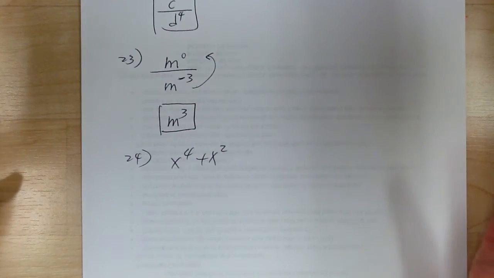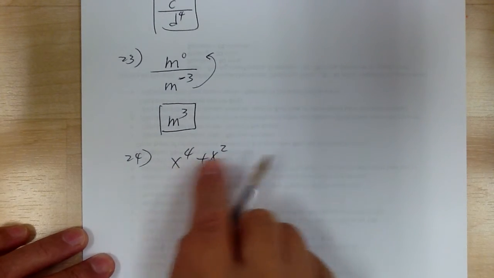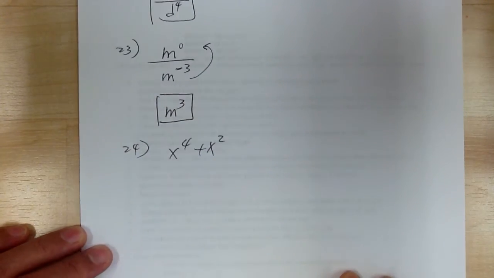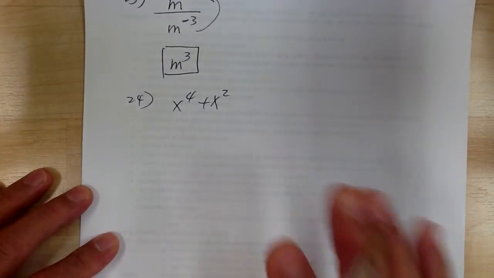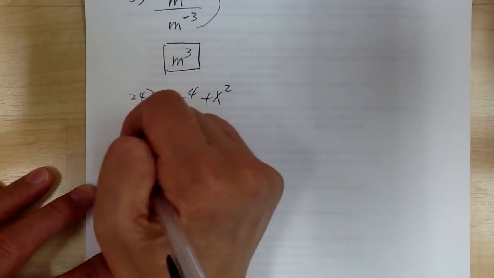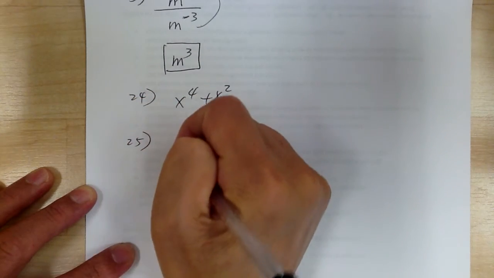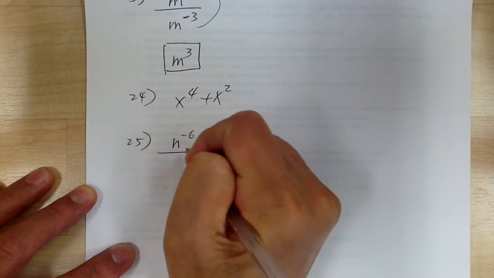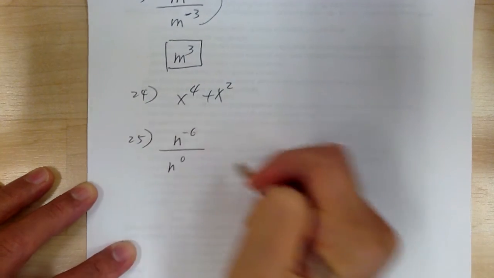Okay, number 24, you've got x to the 4 plus x to the 2. This one you cannot do anything to. You cannot add because they are different terms. They are unlike terms, so you cannot do anything. Just leave it alone. It cannot be simplified.